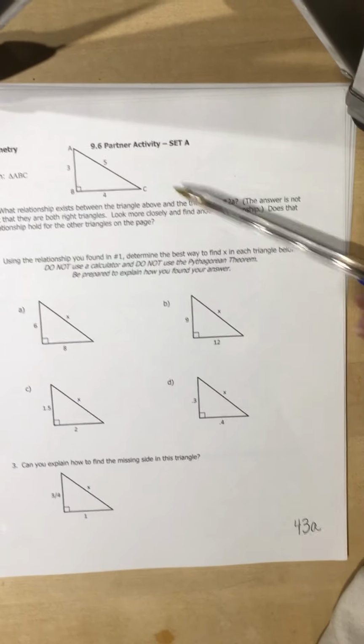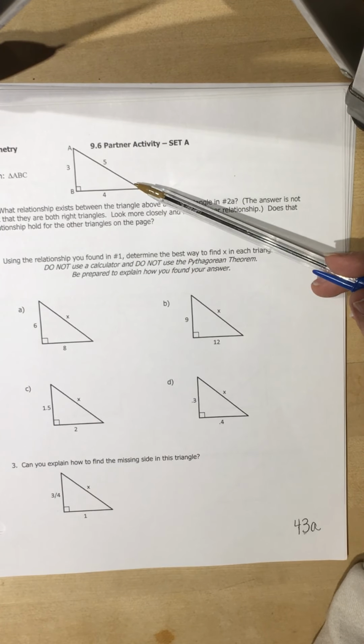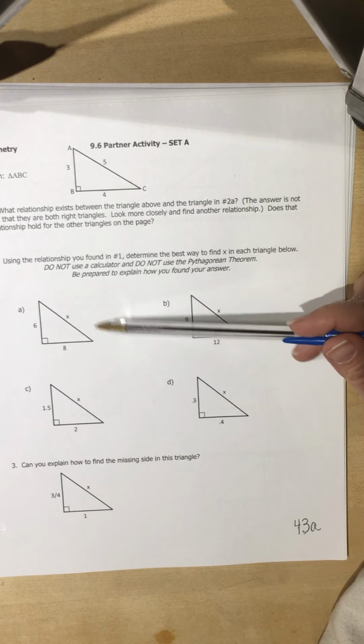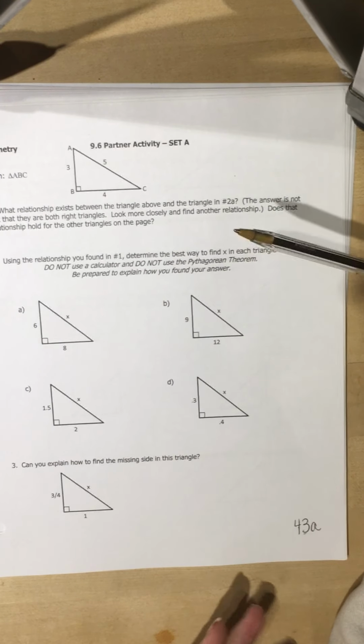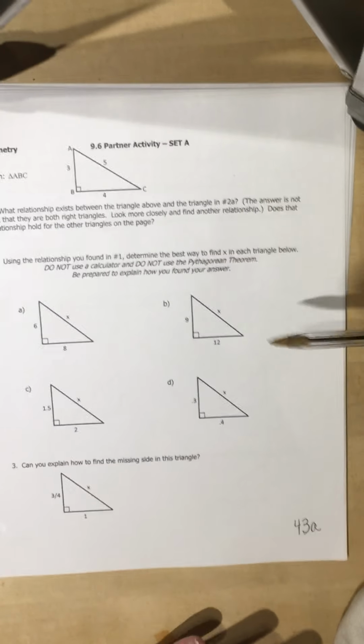Okay, if you look at the triangle at the top of the page on page 43A and the triangle in 2A, there is a relationship between those two triangles. Well, first, they're both right triangles.